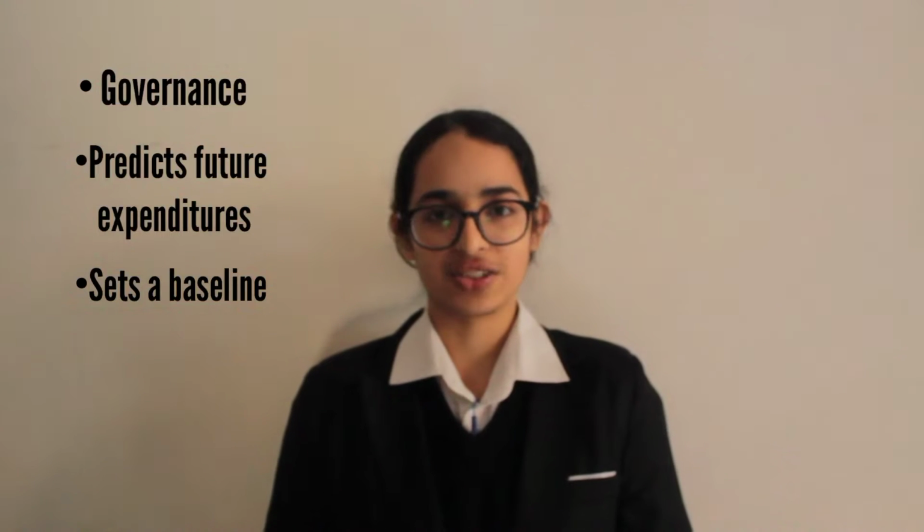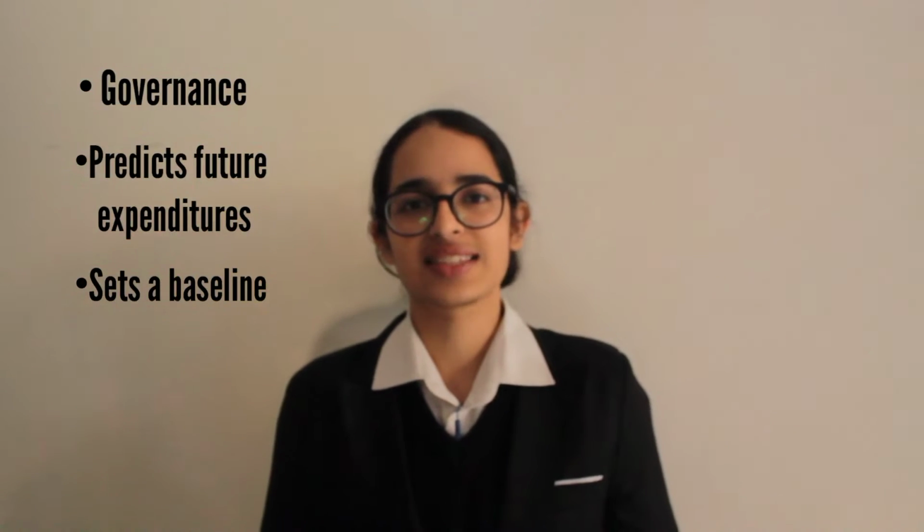But why cost management, you ask? Here's why. It helps in the overall governance of the project. Funds are an essential component to any project and we want to use them wisely. So cost management predicts any forthcoming expenditures and that helps reduce the chances of us going over budget. It also sets a baseline budget, which governs our actions of spending in the process.